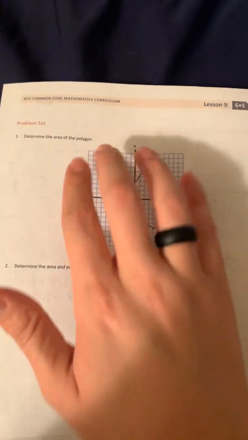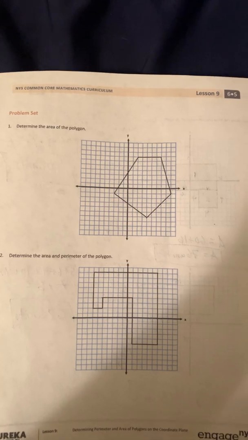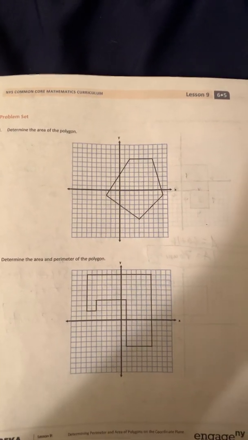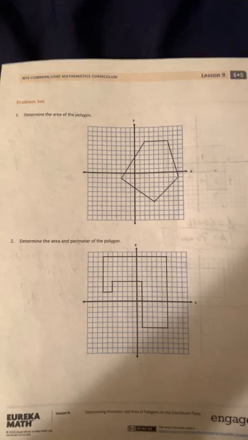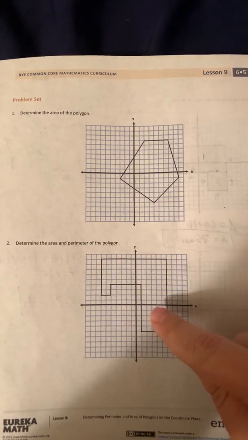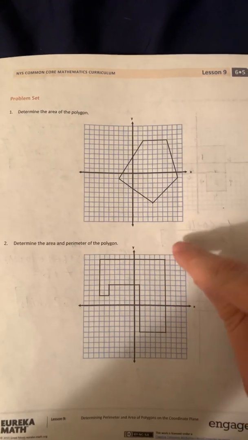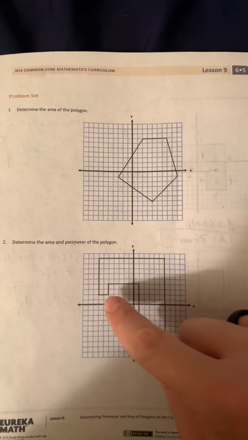So again, that's what you're doing here. On number 1, you're just finding the area. Decompose it however it helps you. Remember, there are different ways to decompose it. For number 2, you're finding the perimeter and the area. Remember, the area is the space inside of the shape, and the perimeter is the distance around the shape.